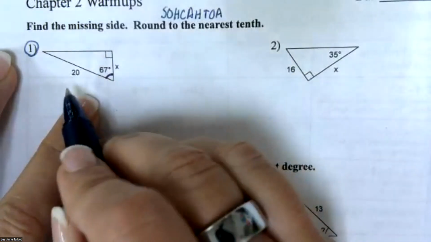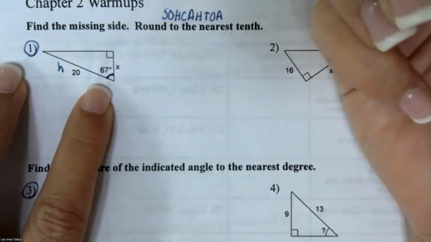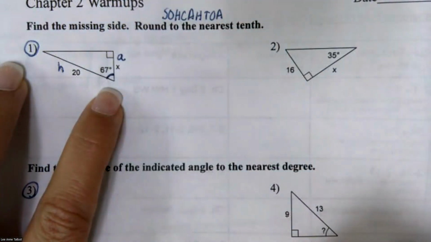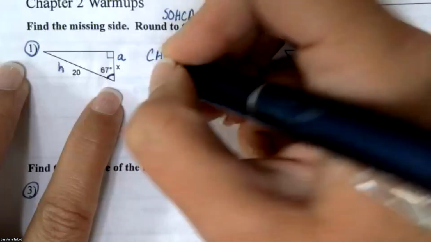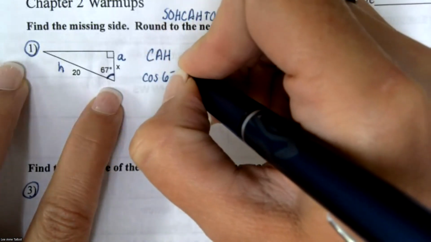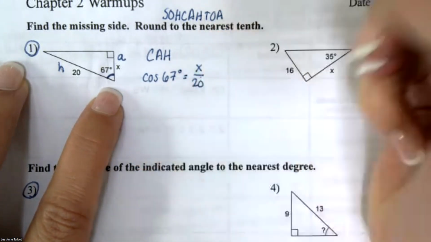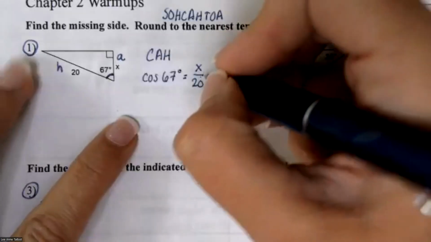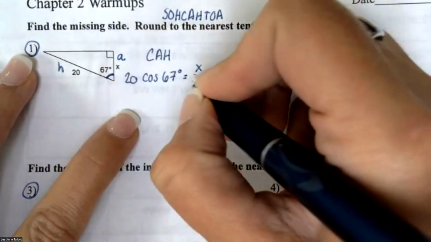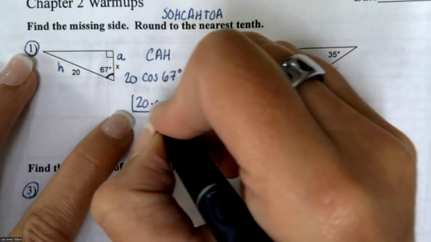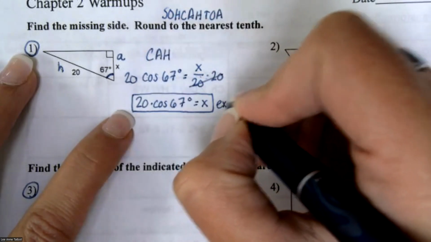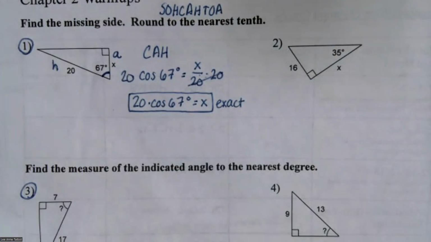Okay, so 20, is that opposite, adjacent, or hypotenuse? Hypotenuse. And x, opposite, adjacent, or hypotenuse? Adjacent. Okay. Which one of our trig functions is adjacent and hypotenuse? Cosine. Cosine 67 degrees equals adjacent over hypotenuse, so cosine 67 degrees equals x over 20. That's as far as you can go without the calculator.